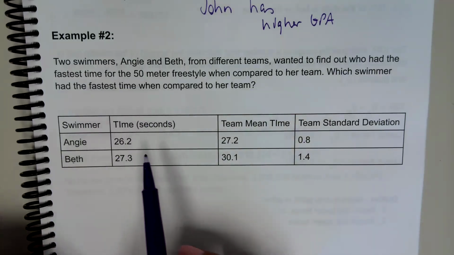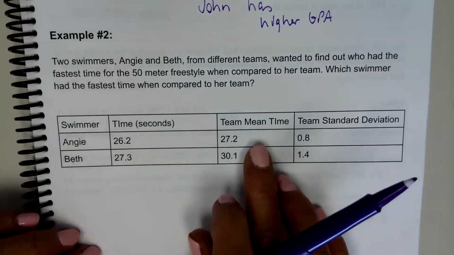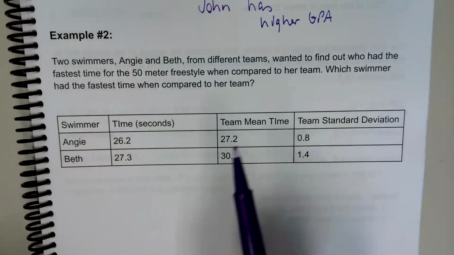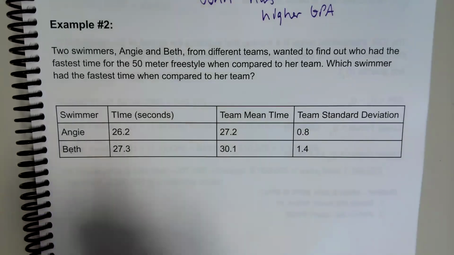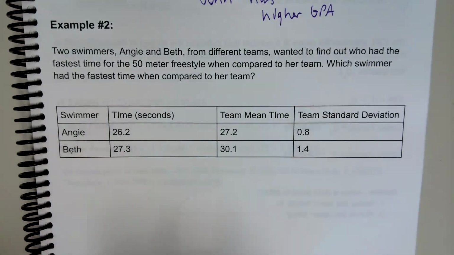Okay, so Angie and Beth, we have their individual times, the mean time, and the standard deviation. So let's calculate their z-scores. I'll let you calculate and then pause the video, calculate your z-scores, and then come back and compare with what I have.